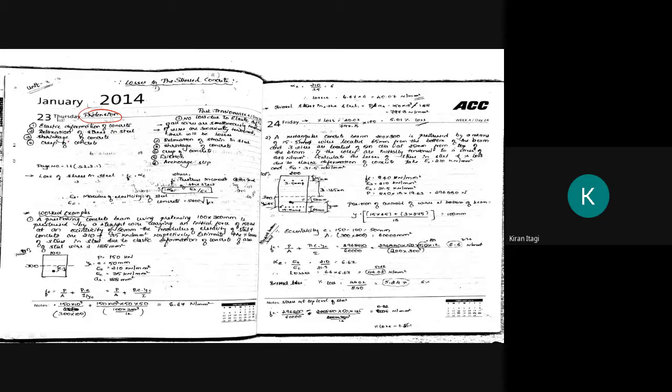Do you know what is meant by pre-tension and by post-tension? The name itself indicates: if the tension is given before the hardening of the concrete, it is pre-tension. If the tension is given after the hardening of the concrete, it is called post-tension. Now, what are the losses in pre-tension? First, we will see the losses in pre-tension. The first loss is elastic deformation of the concrete. The second is relaxation of stress in the steel. The third is shrinkage of concrete, and the fourth is creep of the concrete.